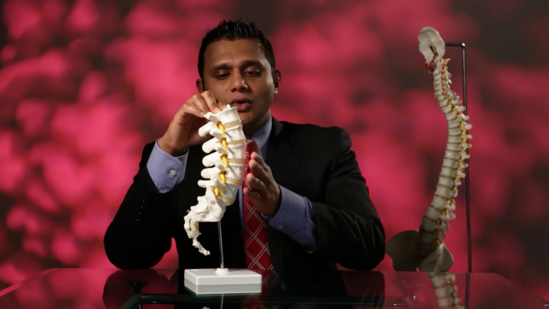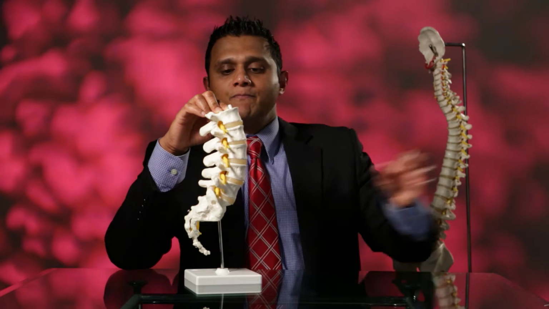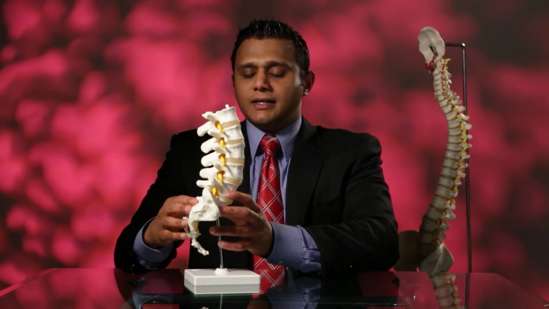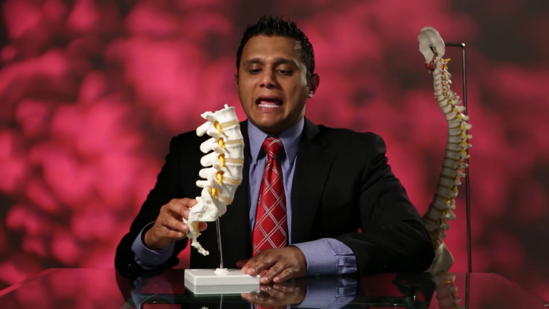Now this is an individual, again, facing this way. This is the individual's back. This is the individual's abdomen. And when an individual has spondylosis, they have degeneration of these discs which space the vertebral bones, as well as a reduction in the neuroforamen, or the opening where the nerves exit.